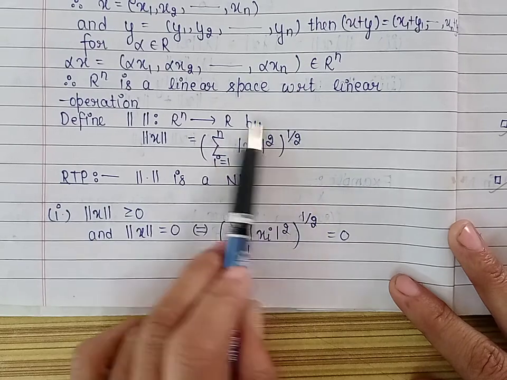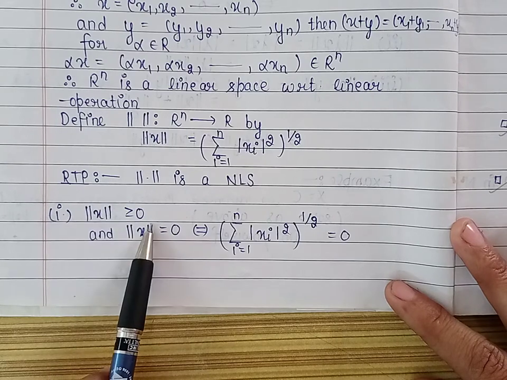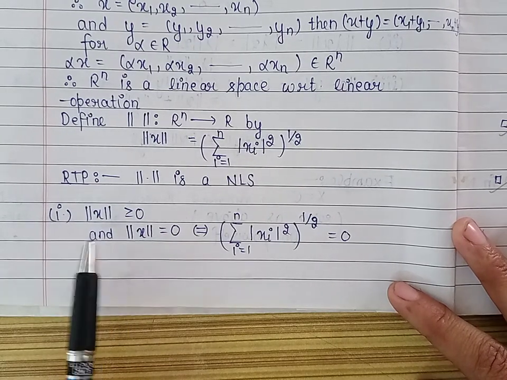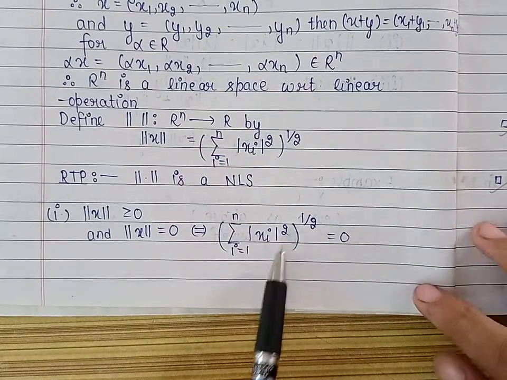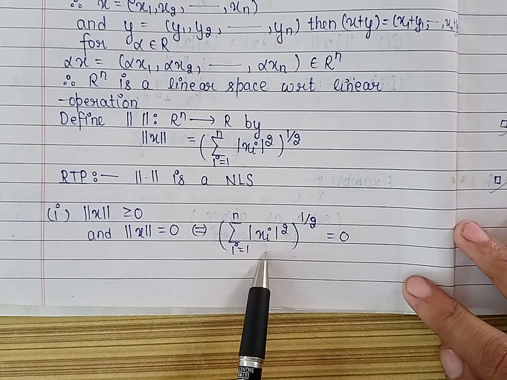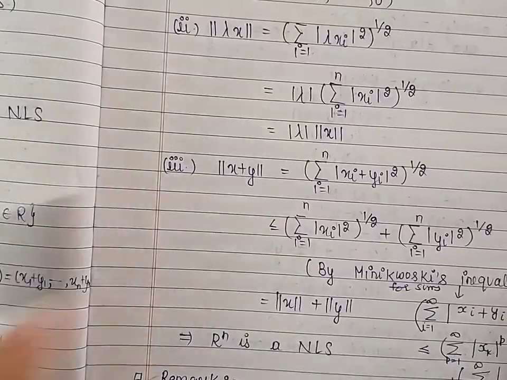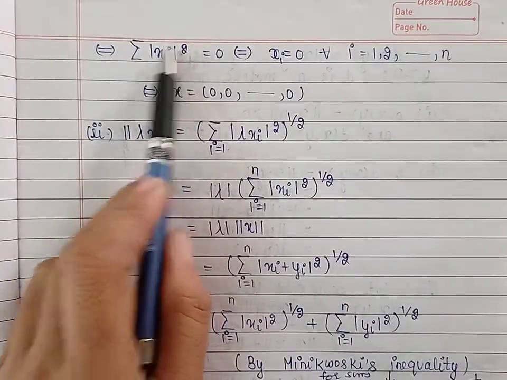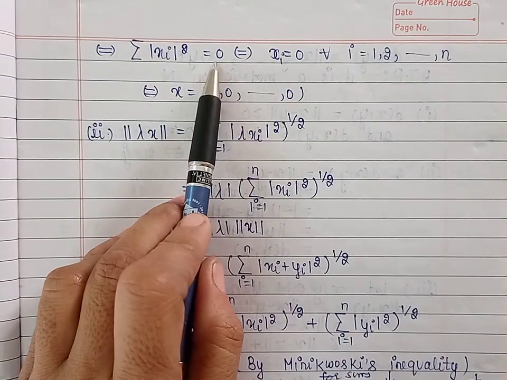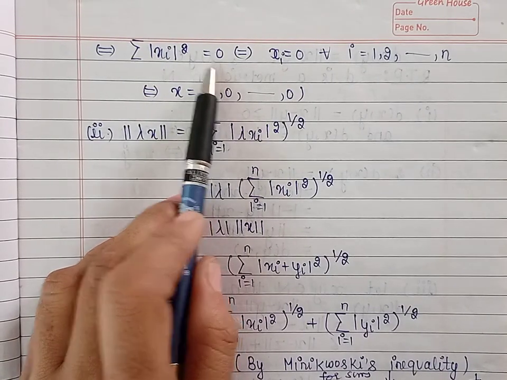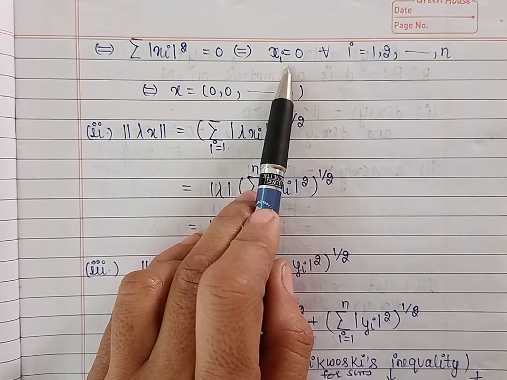So this whole expression is non-negative. So we can say that the norm of x is non-negative. Next property: the norm is 0 if and only if this expression is 0. Because this expression is 0, from here we get the summation of |xi|² is 0. Now because these are non-negative quantities, if the sum of non-negative quantities is 0, then each quantity is individually 0. So each xi will be 0 for every i, where i varies from 1 to n.